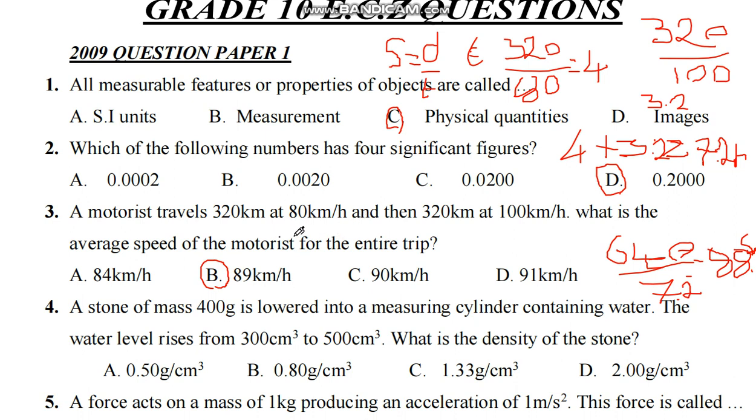So we can find the difference, as in we can subtract: 500 minus 300 is equal to 200 centimeter cubic. The mass of the stone is given as 400.